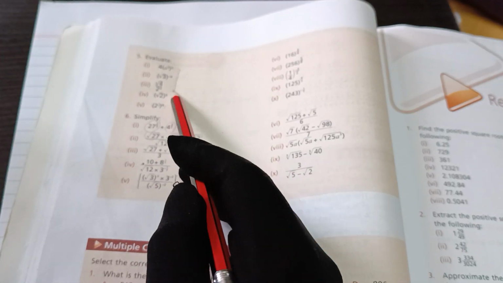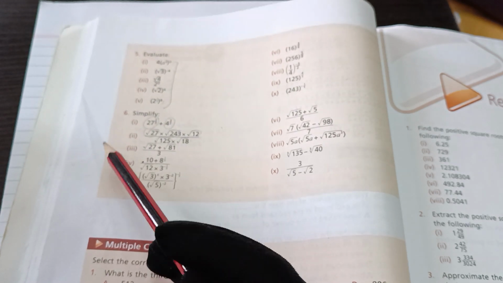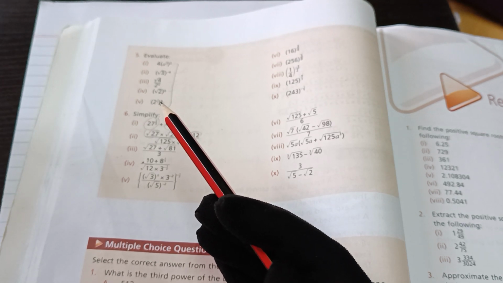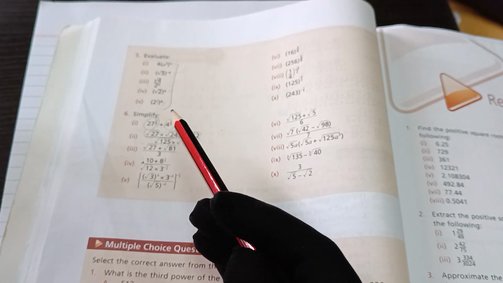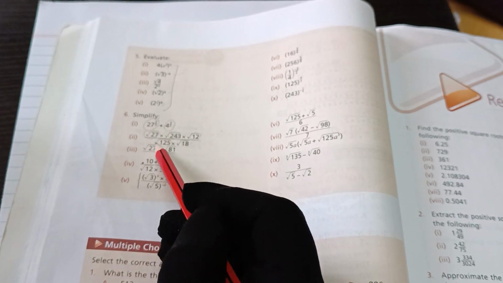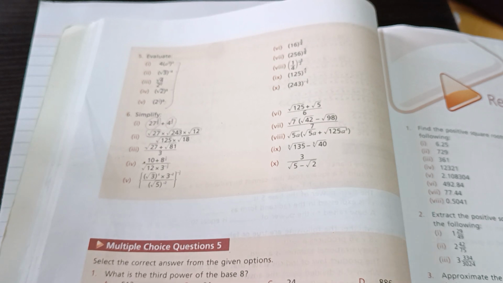As we have solved the previous parts, it is easy: factorize, write in exponential form, and use the laws of indices. We can simplify one single term, and after simplification of a single term, we can simplify the expression also. Okay, let's start this question, solving the parts one by one.